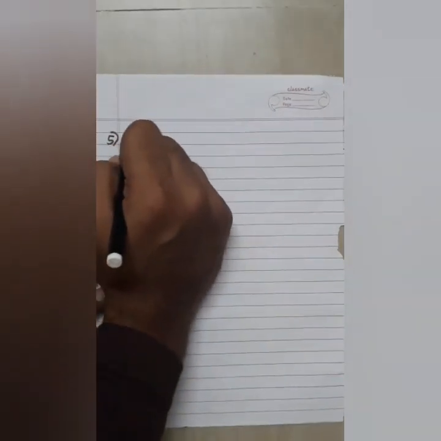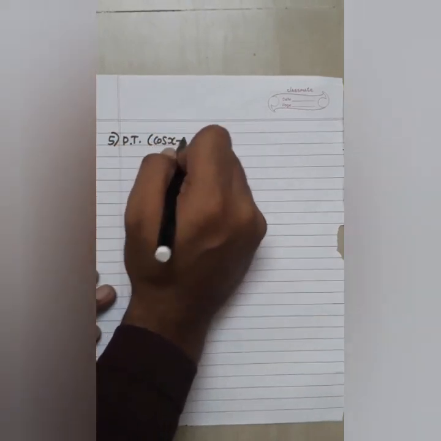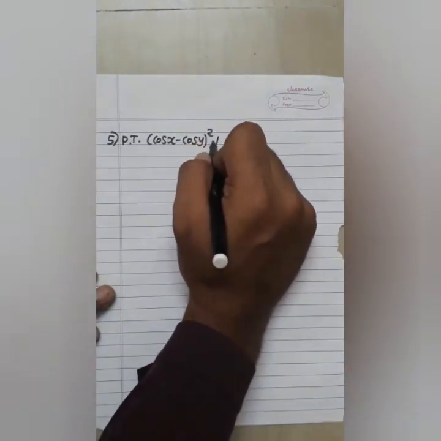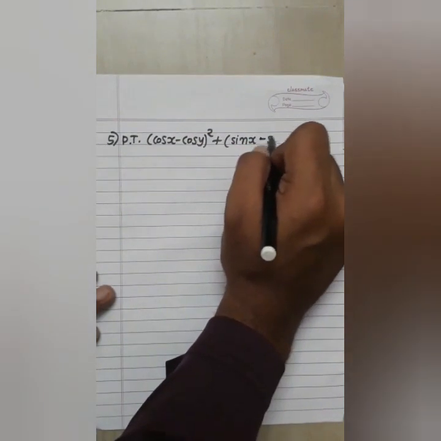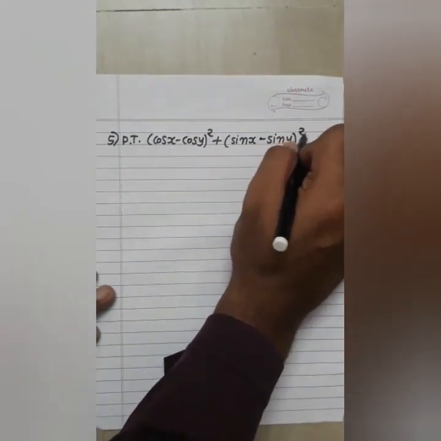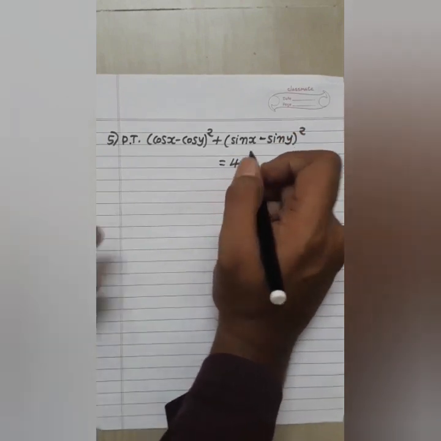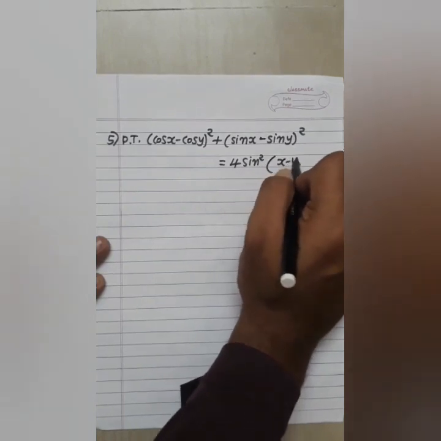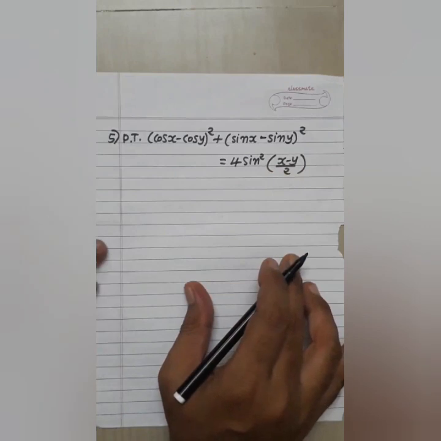prove that (cos x minus cos y) whole square plus (sin x minus sin y) whole square is equal to 4 sin square (x minus y) divided by 2. So again start from the LHS side.